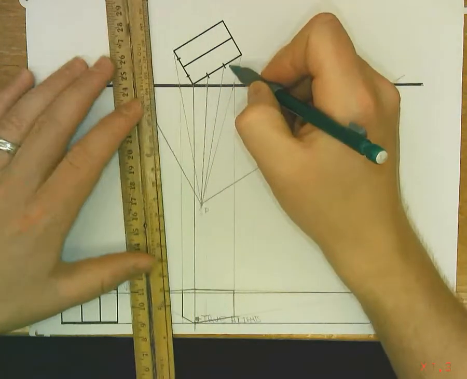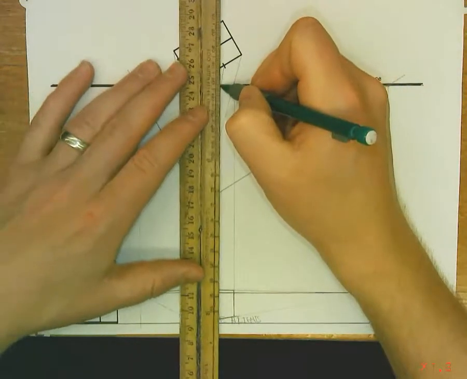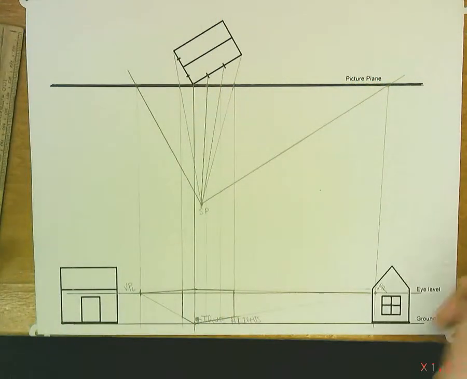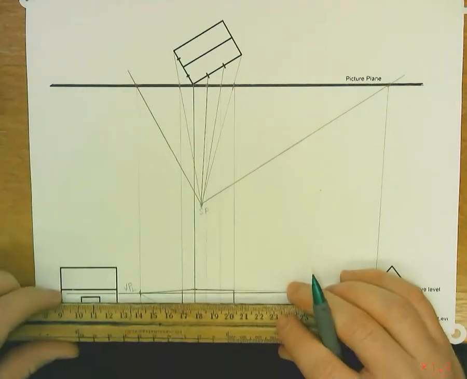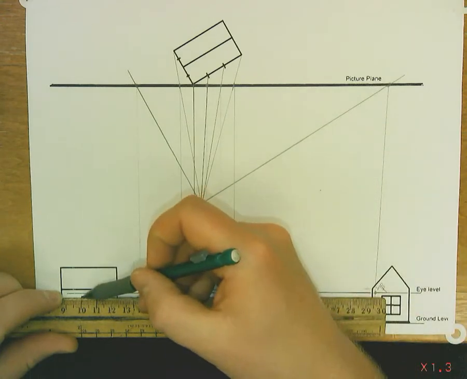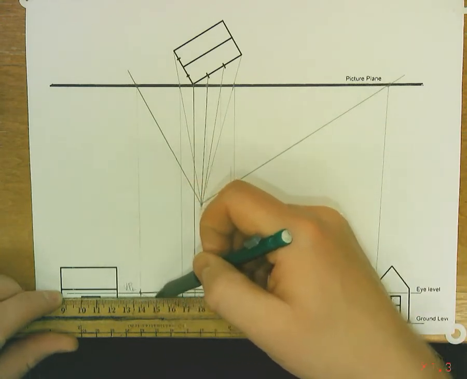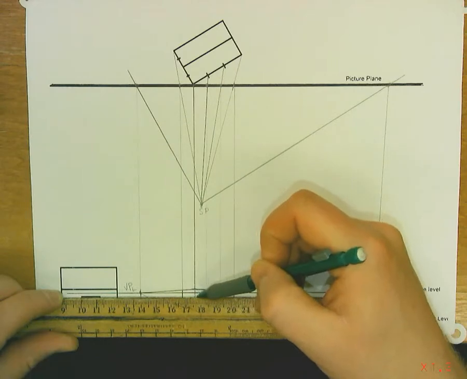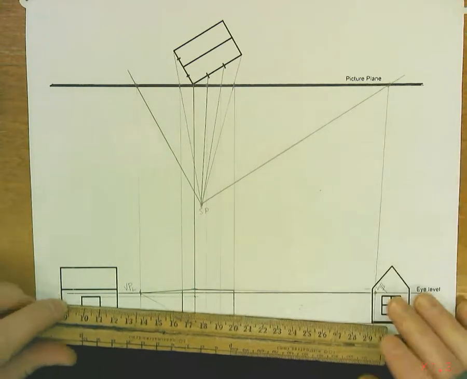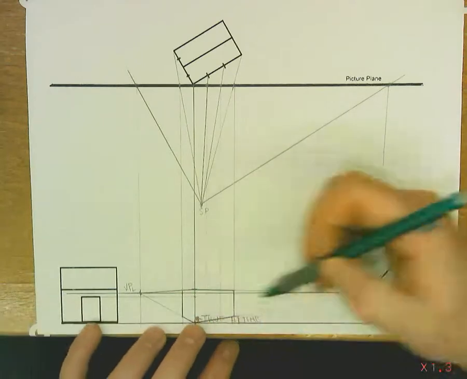Position of the door. So there's my vertical line. Do the same here. Alright, so this is the placement of my door. To get the height of it, I am going to extend the top horizontal line of the door, extend that line all the way to that true heights line. Wherever it hits that true heights line, that will help me draw a line.